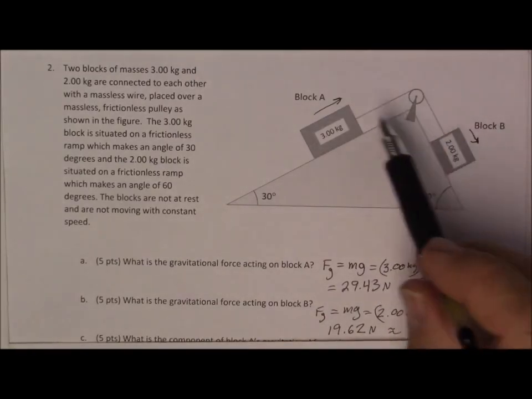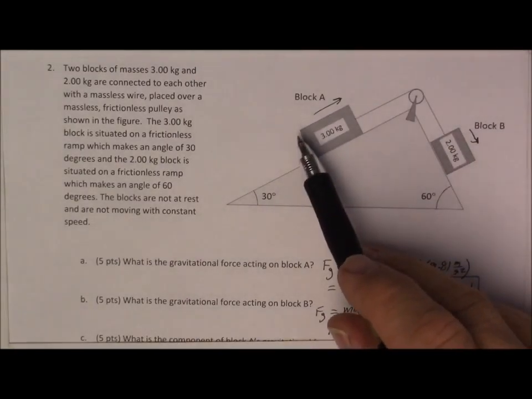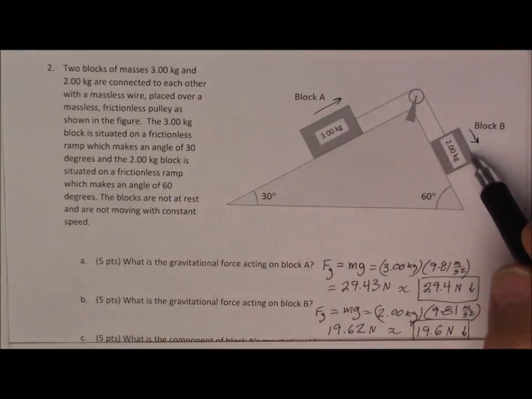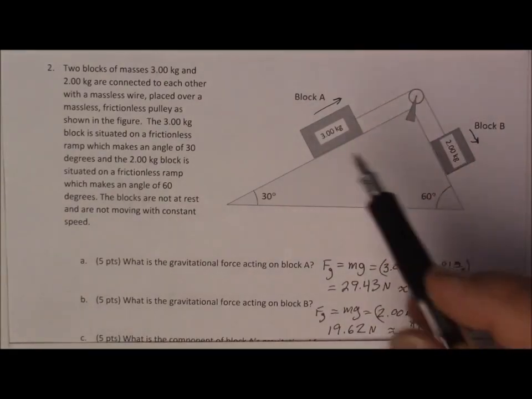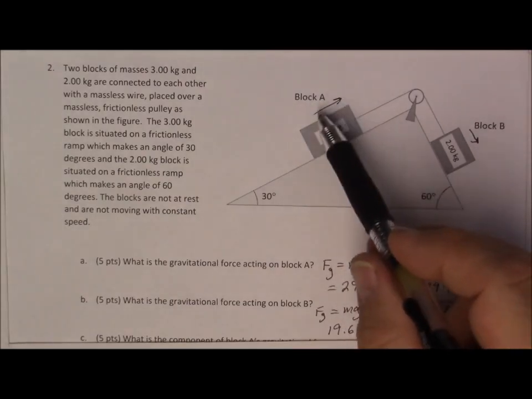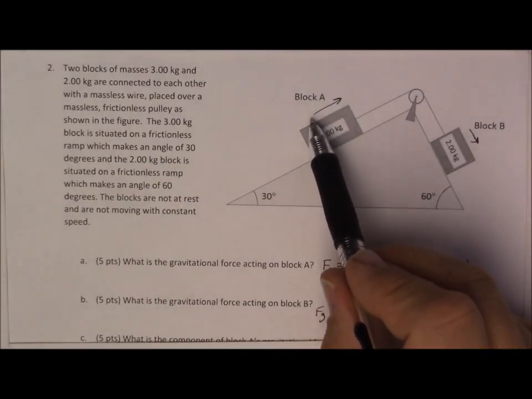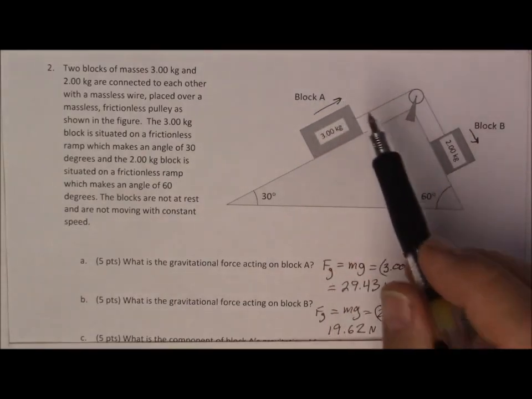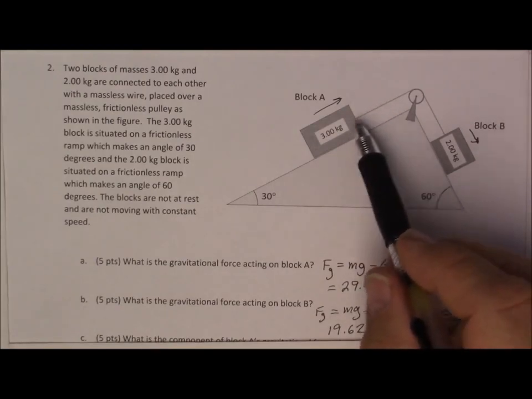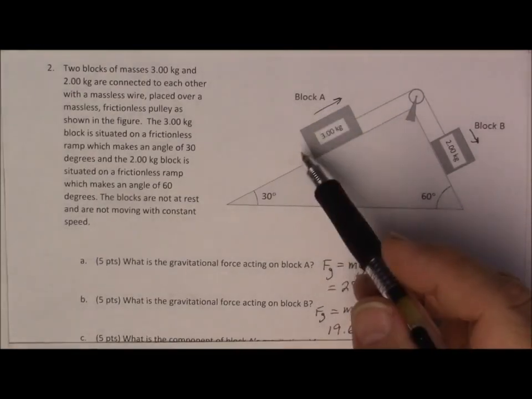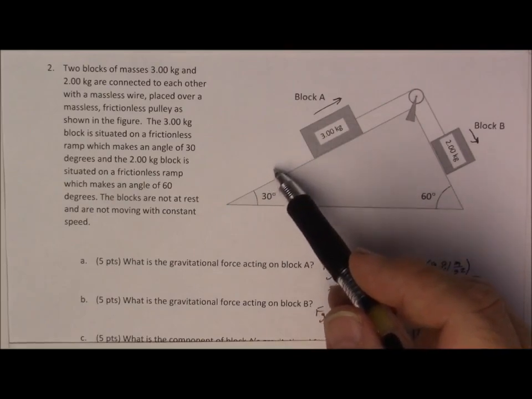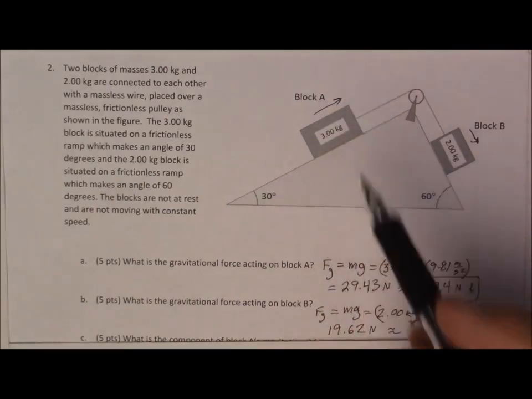That is a consistent pair of assumptions. If this one's accelerating up, well then this one is accelerating down. So let's work this one with the assumption that since the acceleration is up the ramp, then the tension is aiding the acceleration, whereas the component of gravity pulling down the ramp is opposing the acceleration.